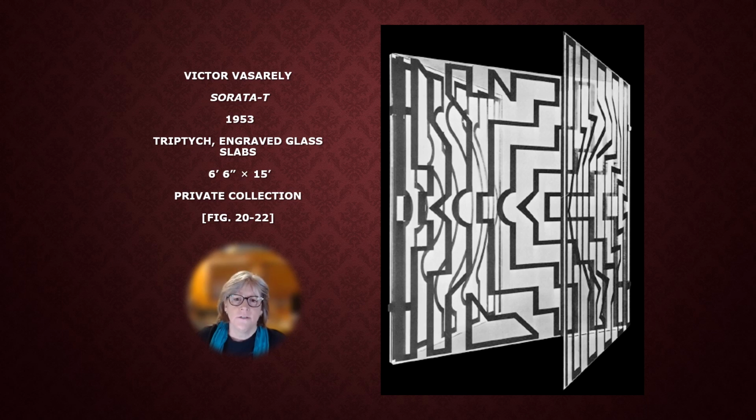Op art is successful when the viewer looks at the works and the impression is given of movement, flashing and vibration, hidden images, patterns, or the impression of swelling or warping. This large glass construction, titled Serrata T, is a standing triptych. The three glass panels can be placed at different angles to create different patterns that provide different effects.